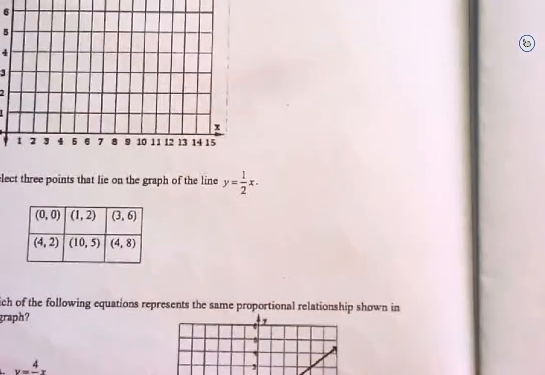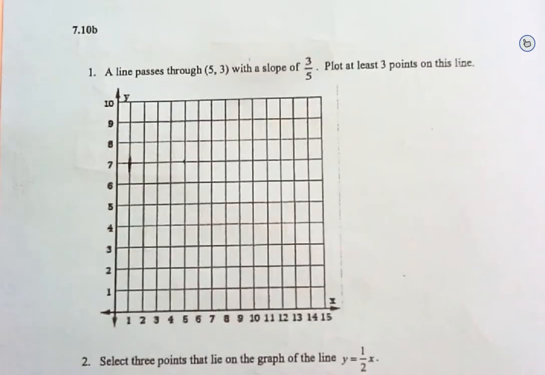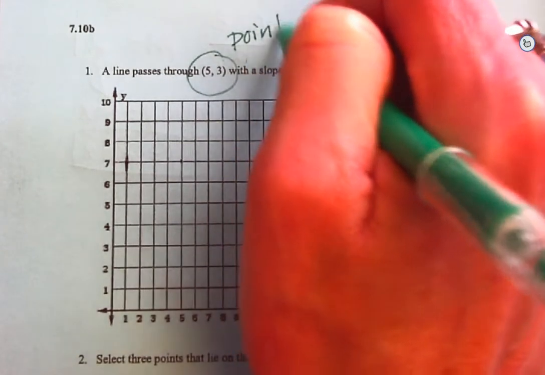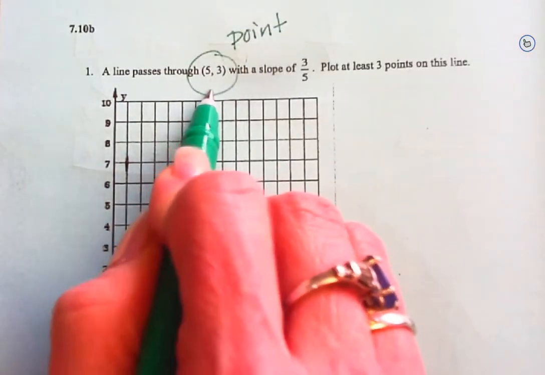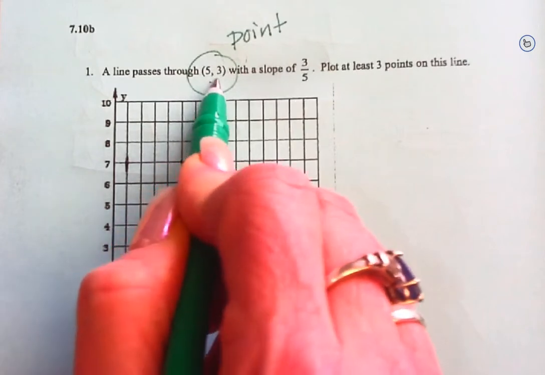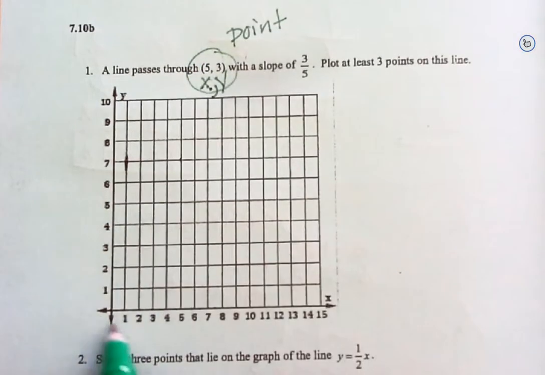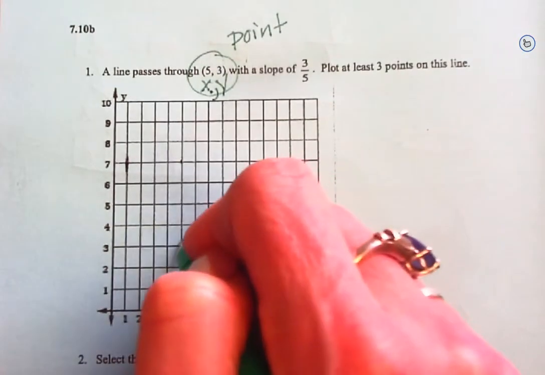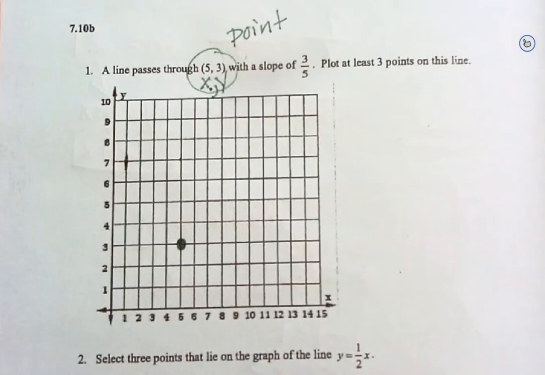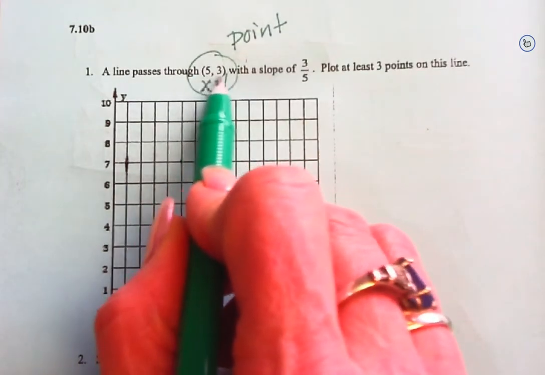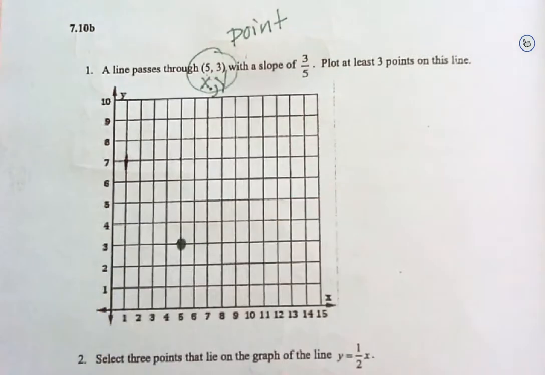All right. So now we're on to graphing with slope. I know it's been a little while since we did this last week, and some of you are forgetting. This is a point. This is a coordinate. It is not slope. It's telling you that the line passes through this point. So if a line passes through 5, 3, I'm going to graph that point because I know that the line is going to go through 5, 3. So see how I just graphed my point? 5, 3, not 3, 5. This is not your slope. This is not your rise over run. This is just a point that's on this graph. Let's not confuse that with slope.